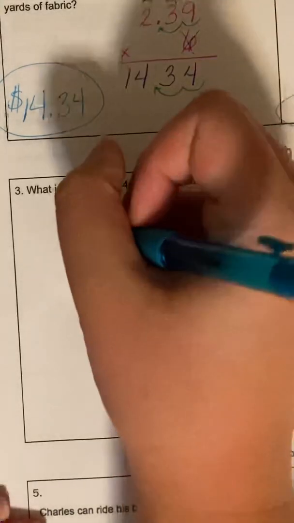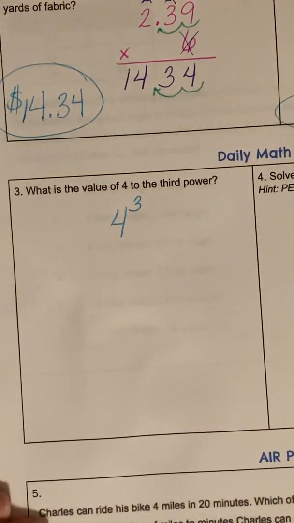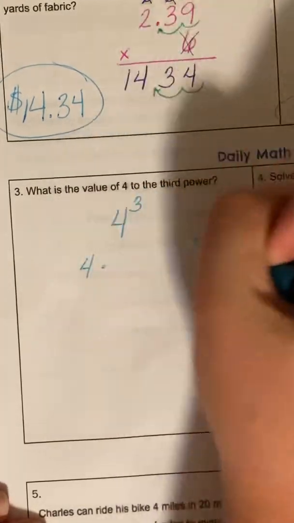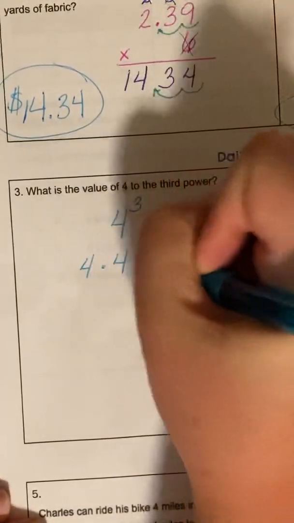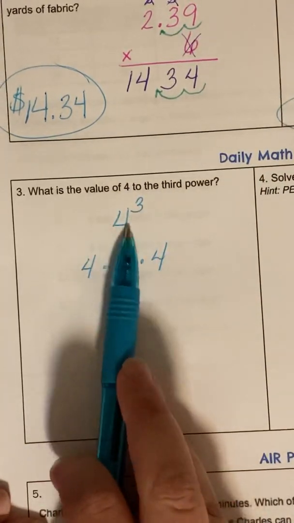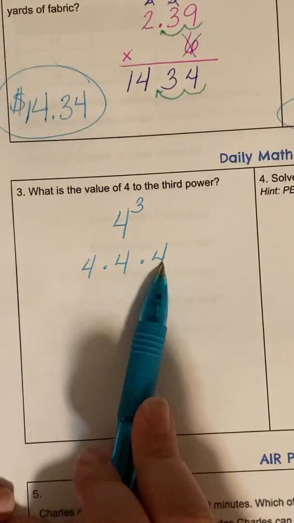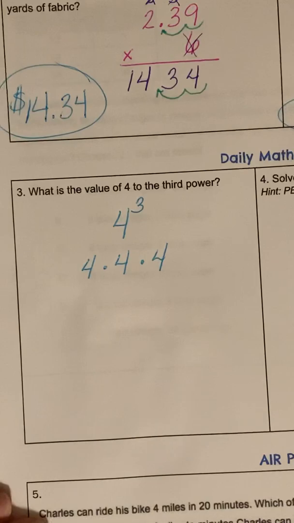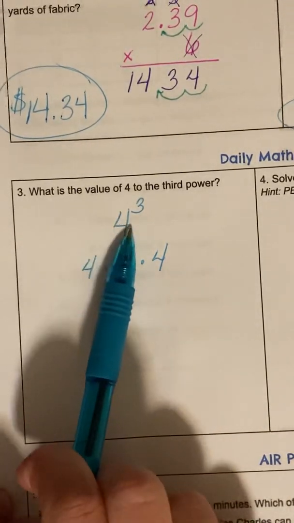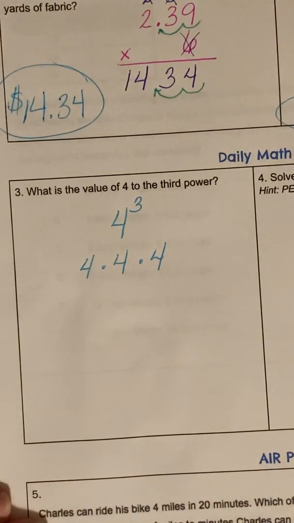So, 4 to the 3rd power can be written as 4 with a power of 3. This also means 4 times 4 times 4. So we're multiplying 4 by itself 3 times. So 4 times 4 times 4. This is not, I repeat, this is not 4 times 3. This is 4 times 4 times 4. So we're going to write down this 4 as many times as the power tells us to. Now we're just going to multiply.